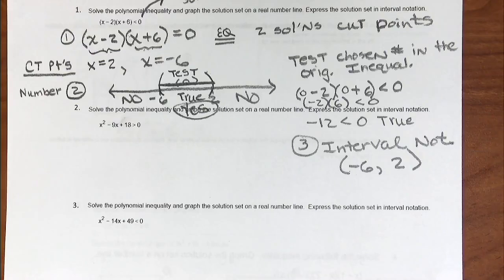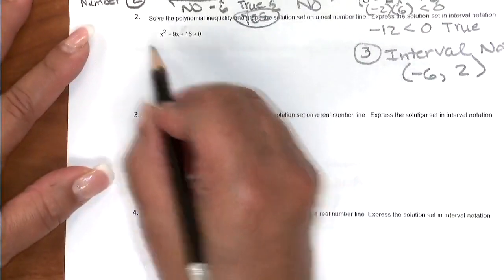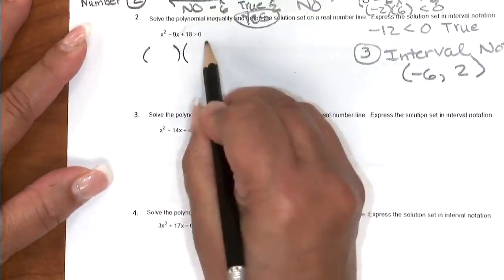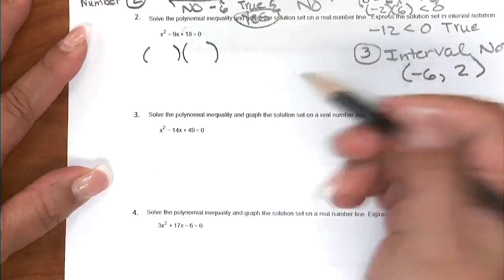What you guys are always challenged with, for some reason, is the factoring. Because if you can't factor, you can't get to this stuff. So let's practice the factoring. All right, so let's see. If we could just get this thing factored, we'd be right back where we were with the last problem.